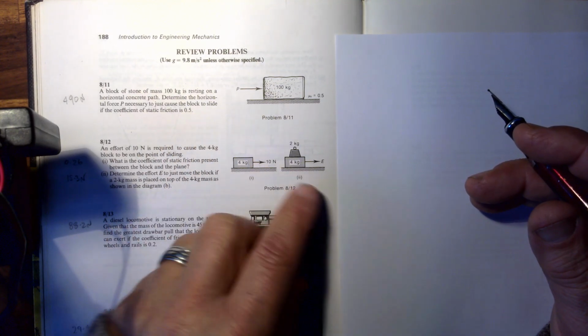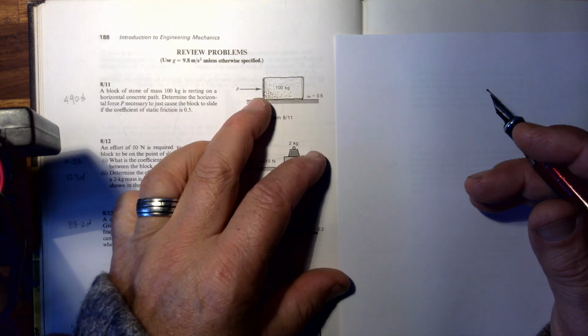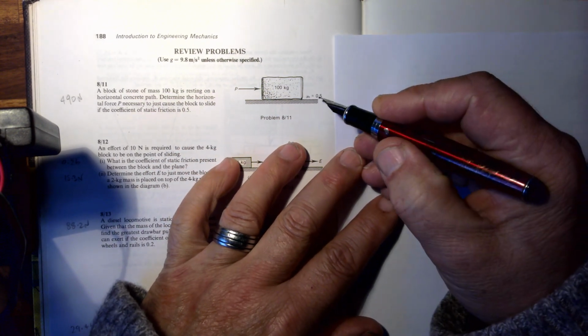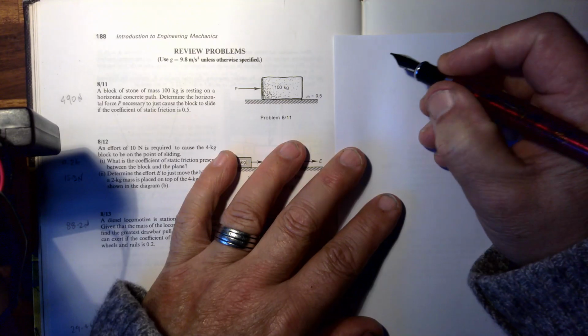Well, this is quite interesting. How hard have we got to push to make this thing move? And we've got a coefficient of friction of 0.5. Okay, so this is 8.11.